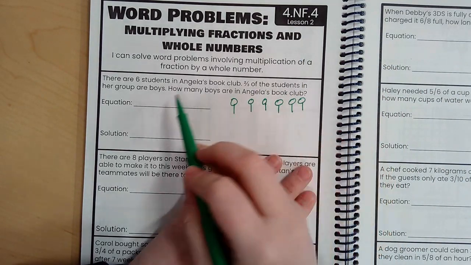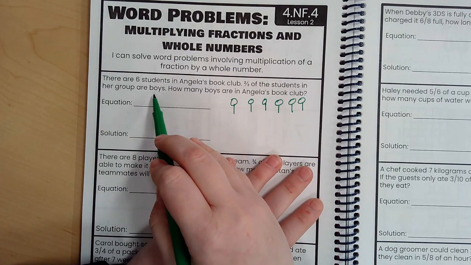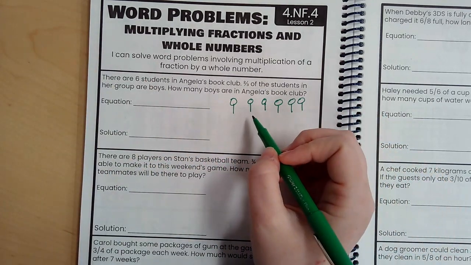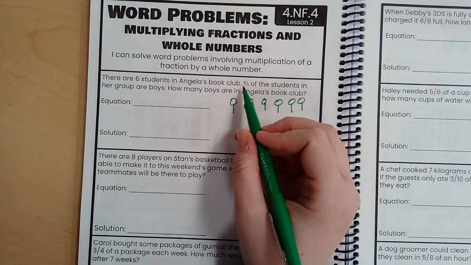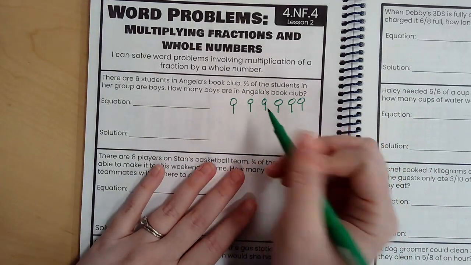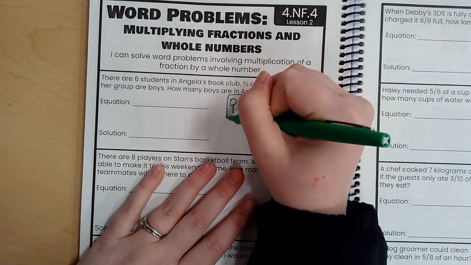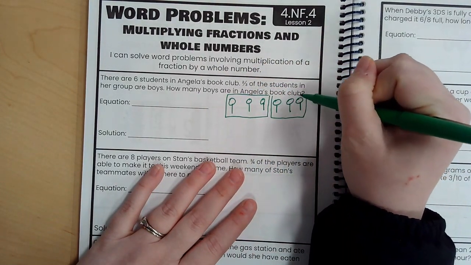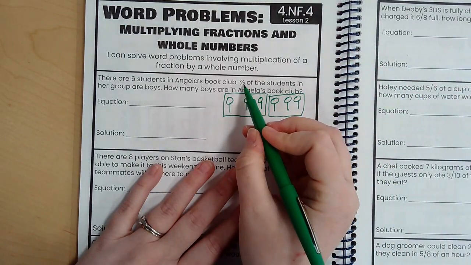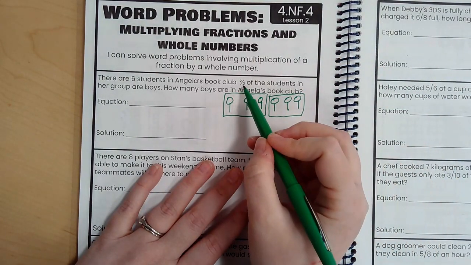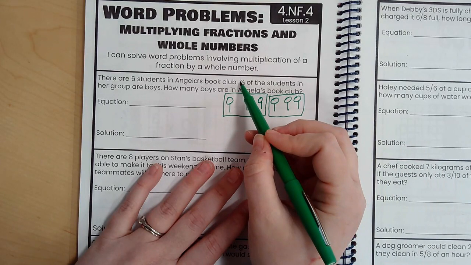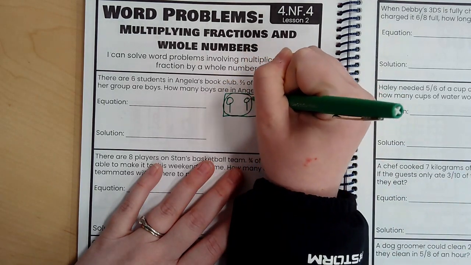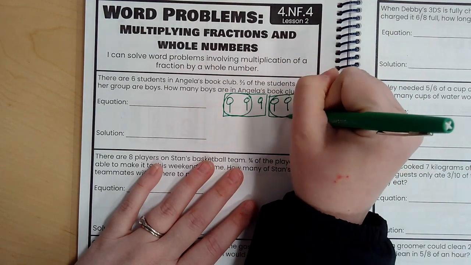2/3 of the students in her group are boys. How many in Angela's book club are boys? So here's our 6. If we're going to do 2/3 and I'm working with a model, the first thing I do is box off groups of 3, because my denominator is 3, okay? Then 2 are boys. So then I circle 2 in each box, because 2/3, okay?